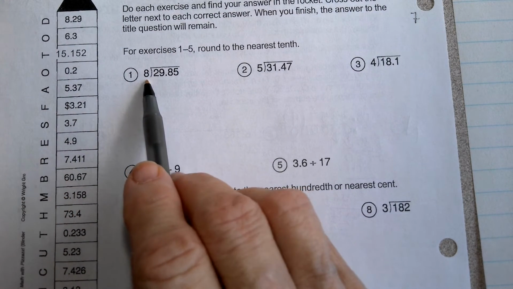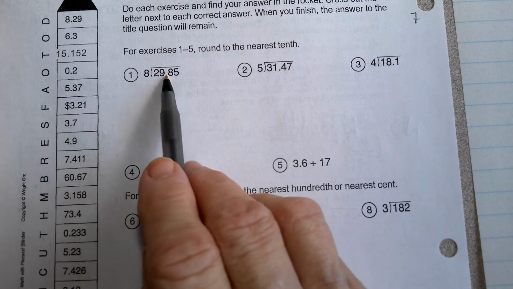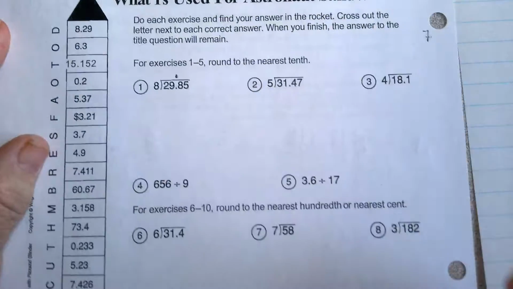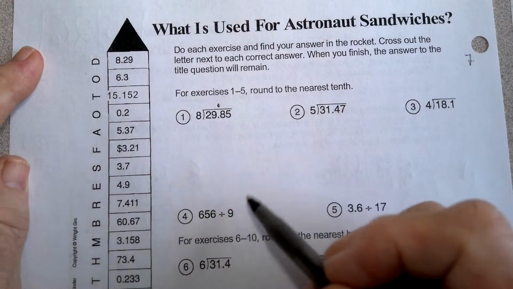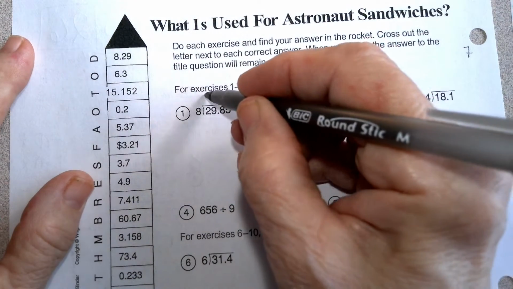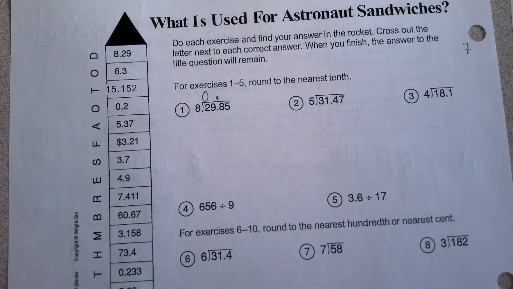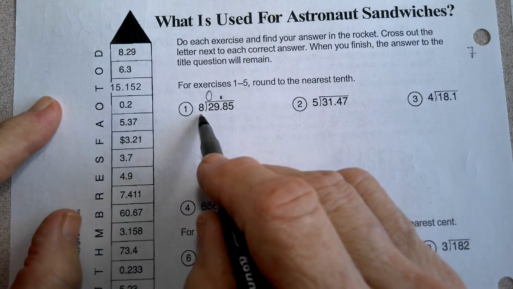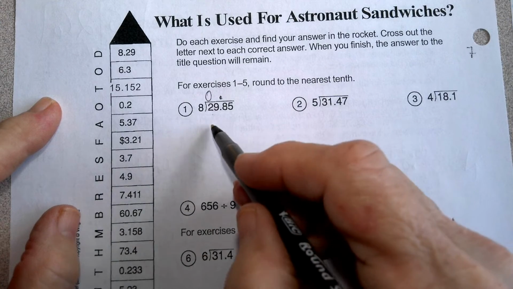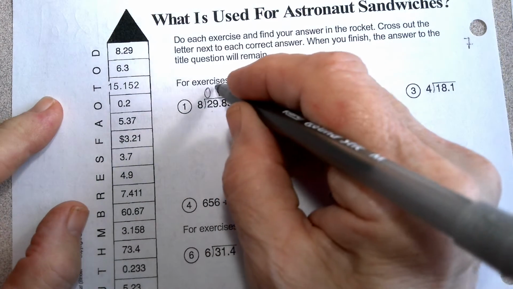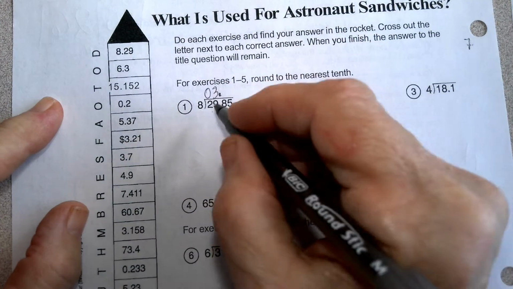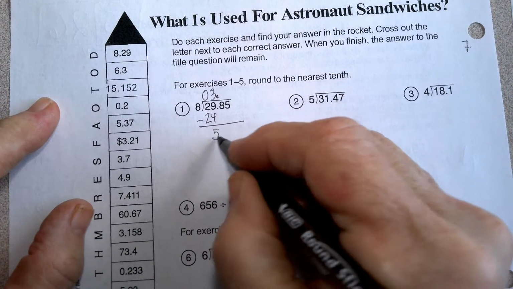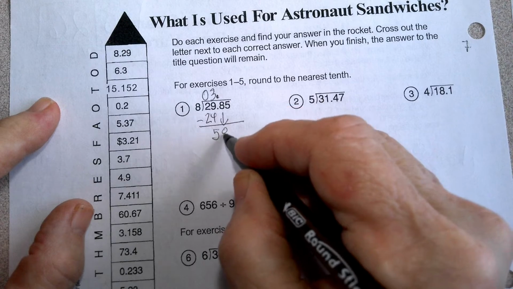Do I have a decimal on the outside? No. So what am I going to do with this decimal? Bring it straight up. And then let's just start dividing. Does 8 go into 2? No. O for no. Does 8 go into 28? Yes. How many times? 7. 8 go into 20. I said 28. 8 goes into 29 how many times? 3 times. 3 times 8 is 24. Subtract. Get a 5. Bring down.